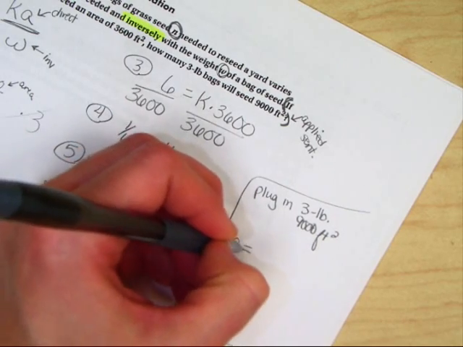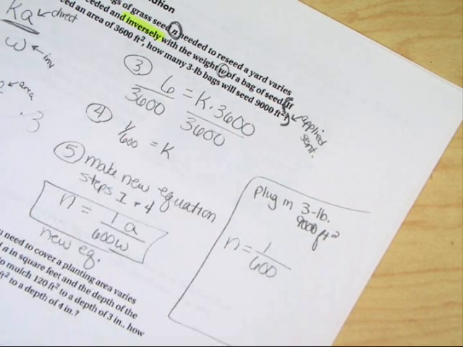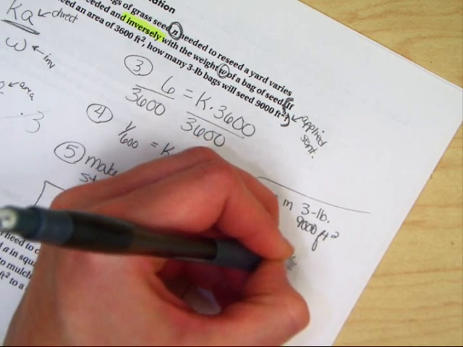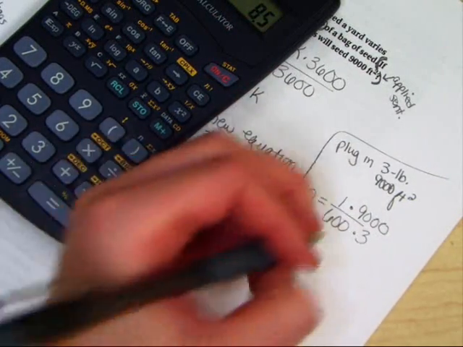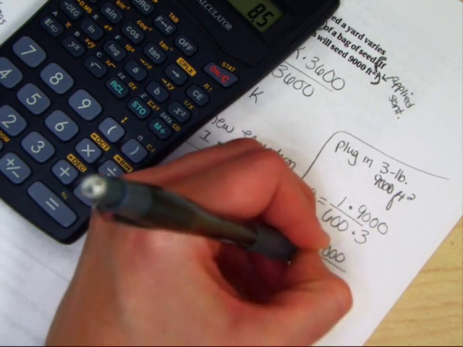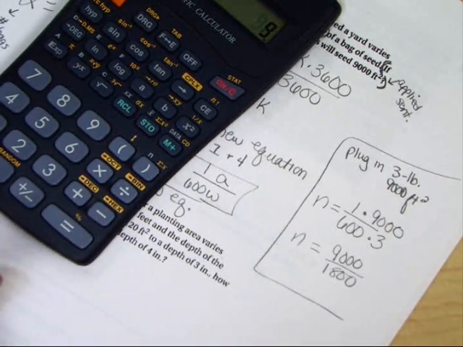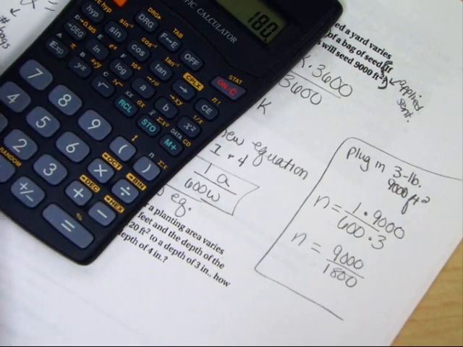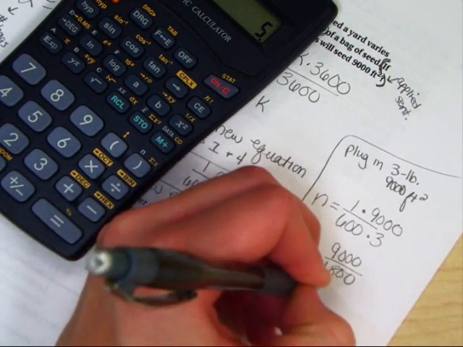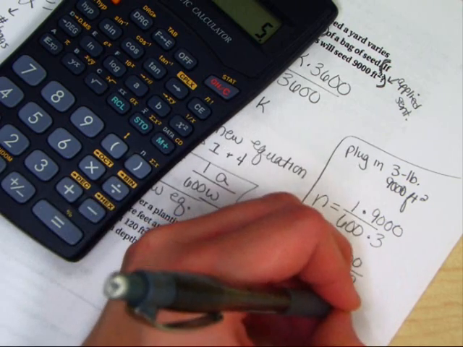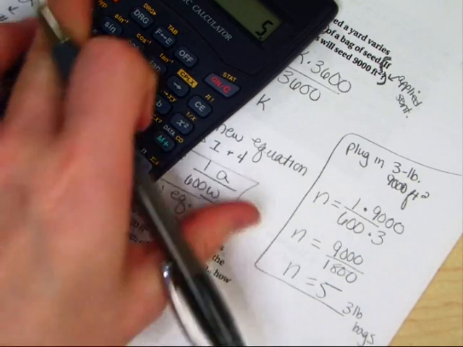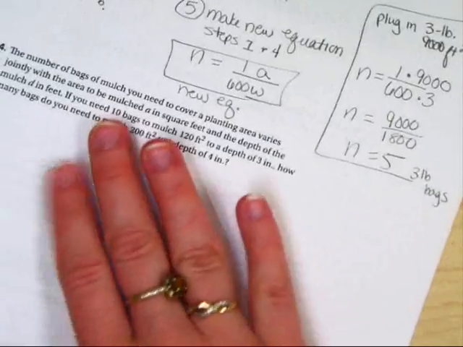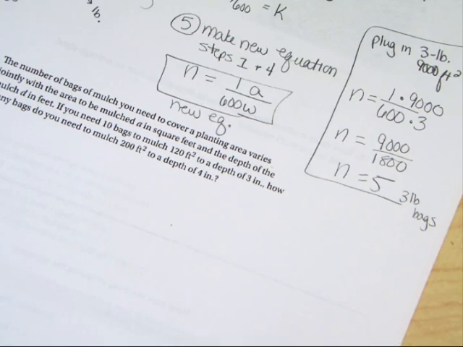So I write N equals 1 over 600, because that was K. The area is 9,000. The weight is 3 pounds. So we just do N equals 9,000 in your numerator, 1,800 in your denominator. Divide it out. I'm going to need 5 3-pound bags. Got it? We'll do number 4 together when you come back to class.